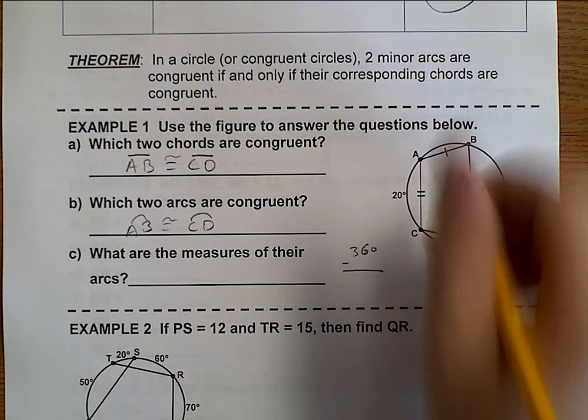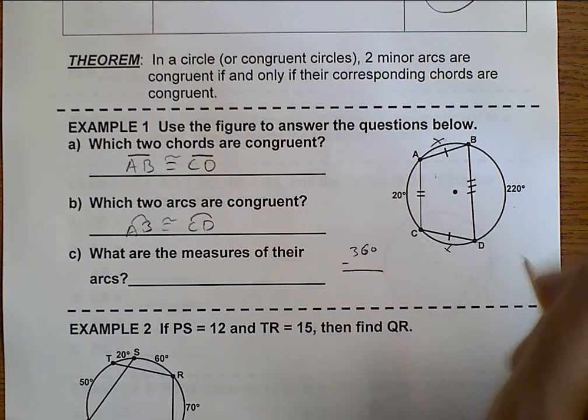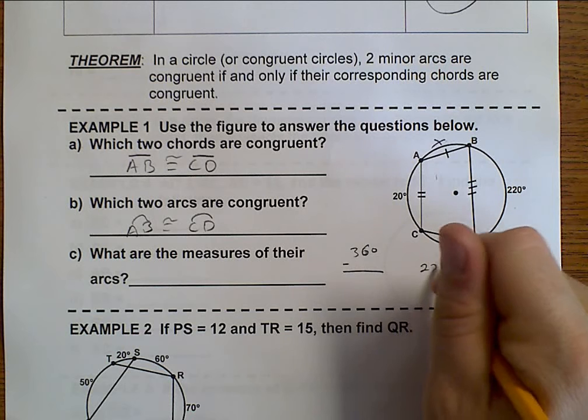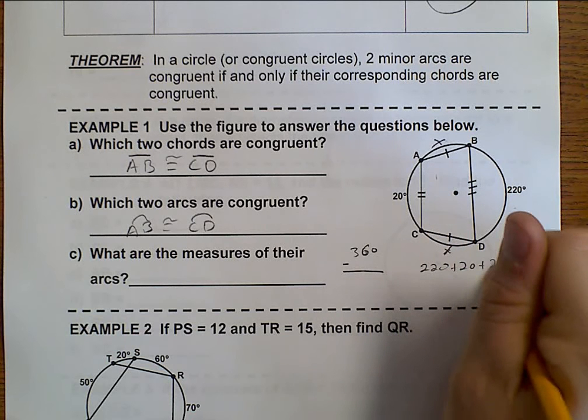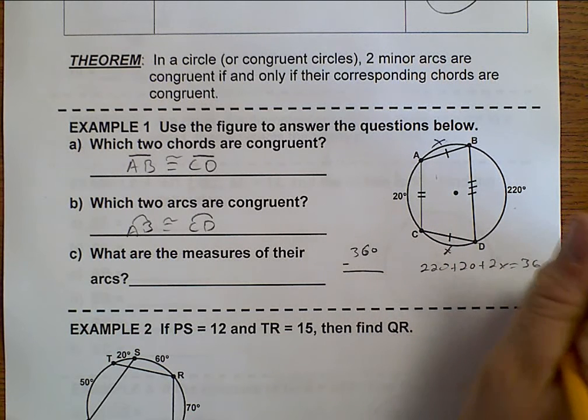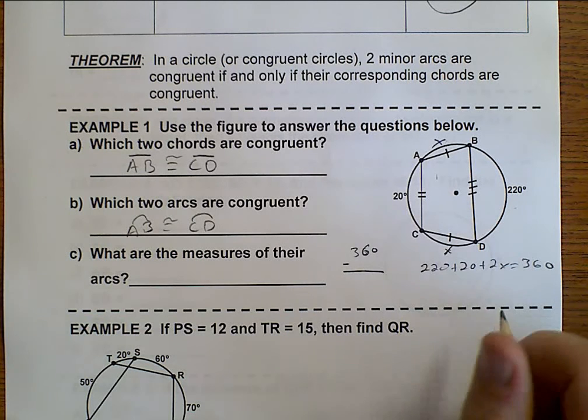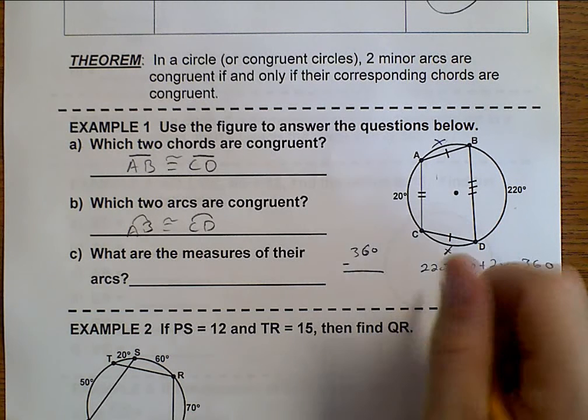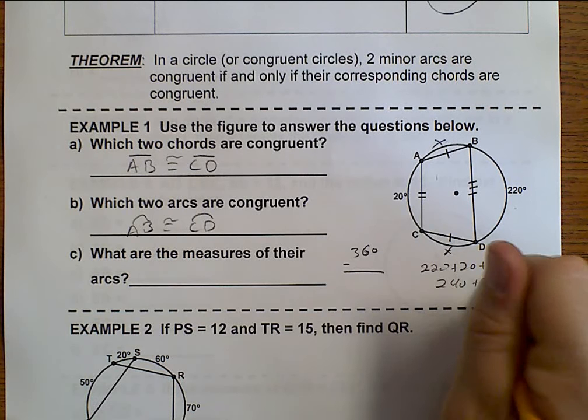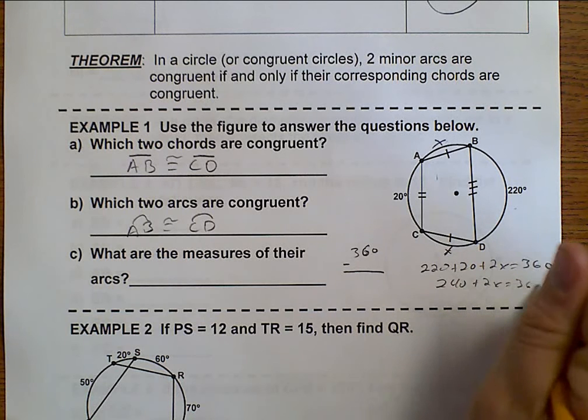So let's call these x. So 220 plus 20 plus 2x equals 360. Okay. So 240 plus 2x equals 360.